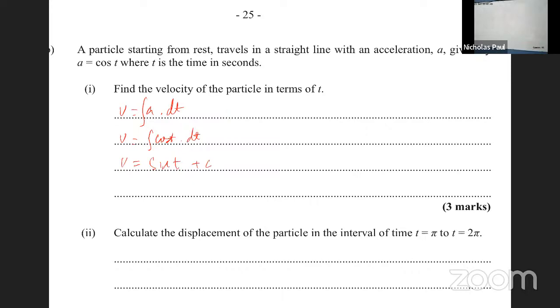Sine t, right? So sine t plus c, sorry, we still need to get c. The question told us it started from rest. So when t is 0, v is 0. So when you plug in that, you'll also get c is 0. So the equation is sine t, right? And you're good to go. That's okay?